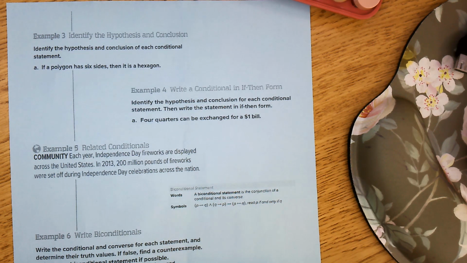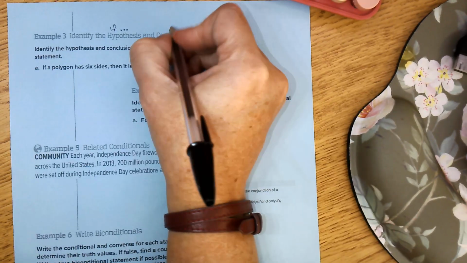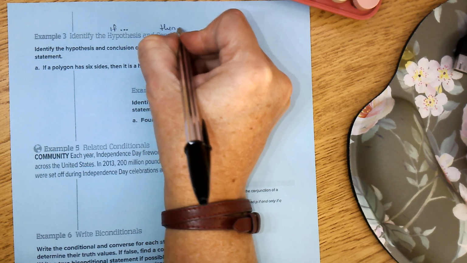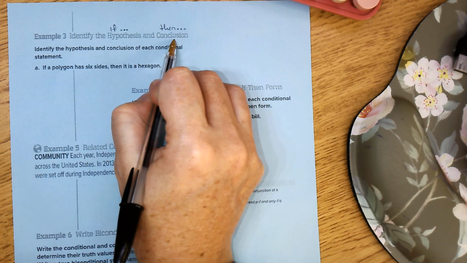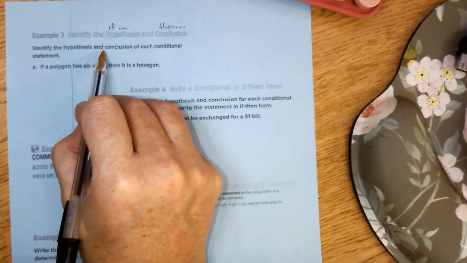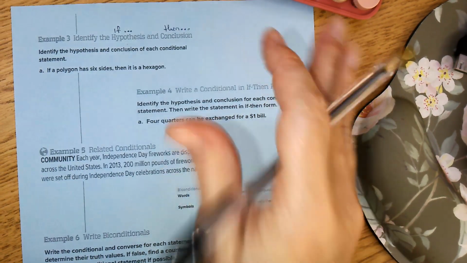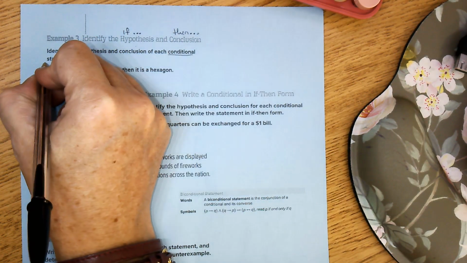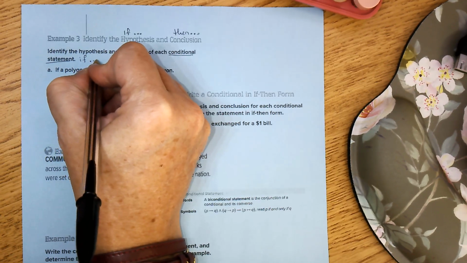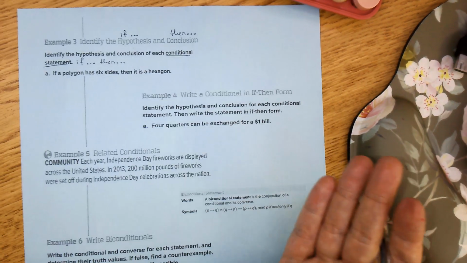So example 3, identifying the hypothesis and conclusion. Your hypothesis is the if, conclusion, then. So these are if-then statements, your hypothesis and your conclusion. It wants us to identify the hypothesis and conclusion of each conditional statement. If-then, conditional statement. This is your if-then. Okay? Because there's a condition to it.